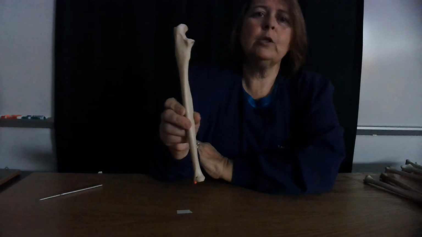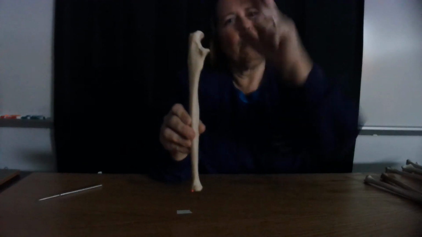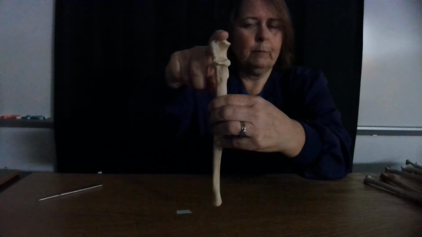Now the next structure is the styloid process. So processes tend to be structures, again, that protrude. So olecranon process is at the proximal end. The distal end has a little tiny tooth.